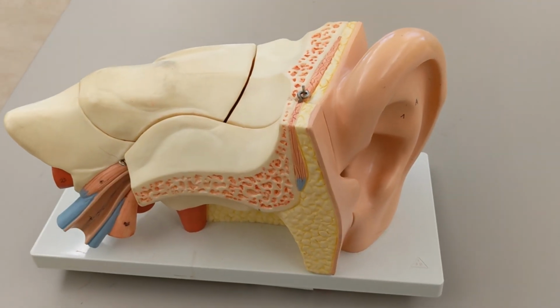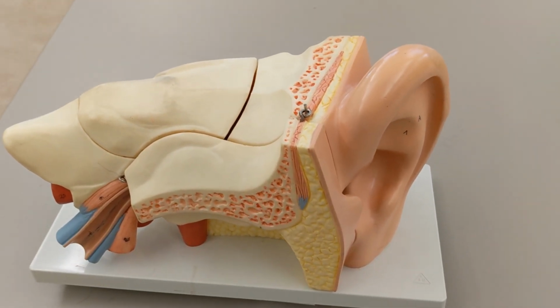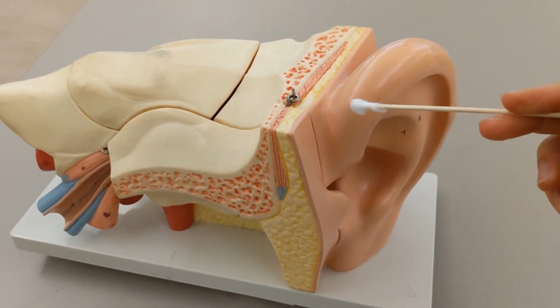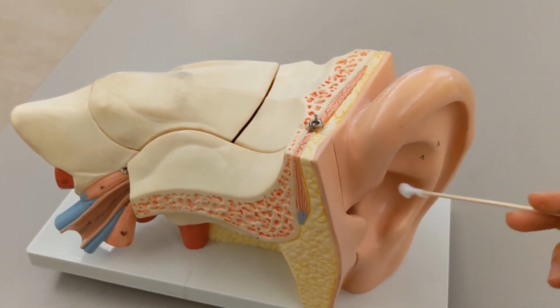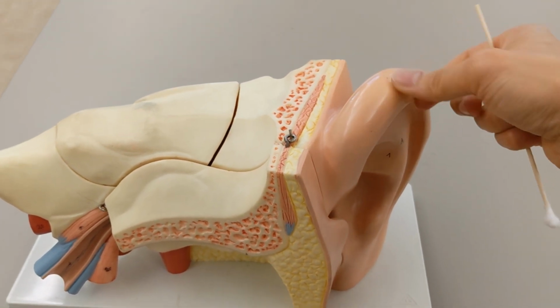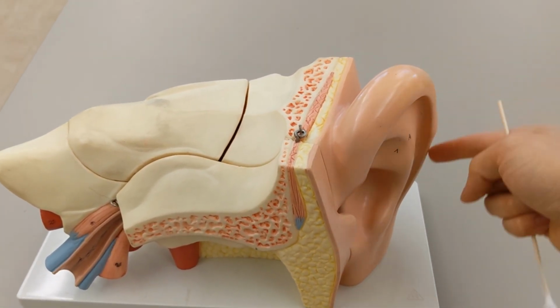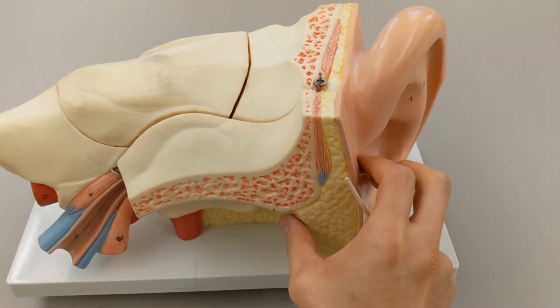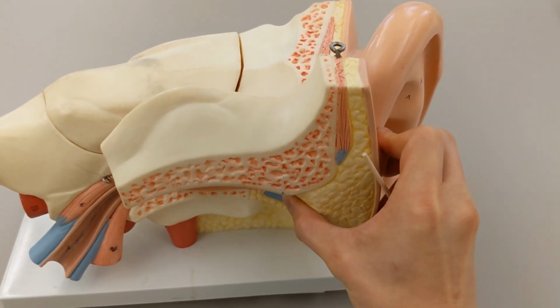We have an ear model here, so we can review the ear structures that we just went over together. Let's start off from the outside here. We have the pinna or the auricle made out of the elastic cartilages, so that when you twist your ear, it will let go of it, it will bounce right back because of elastic cartilages. Let's have a look at the cross section. I'm going to remove this area here so you can see the cross section.